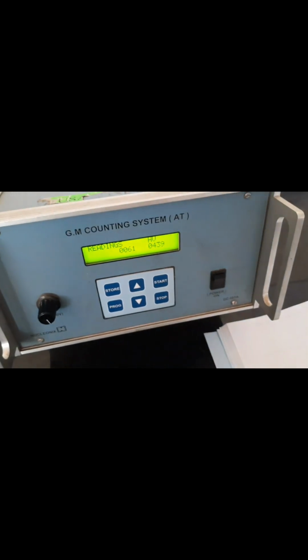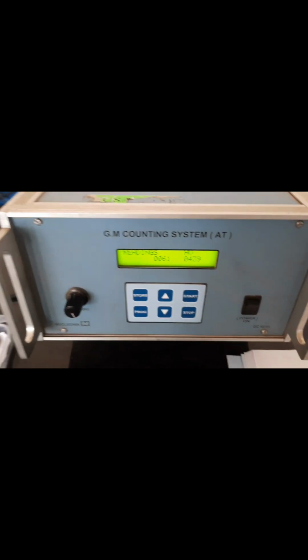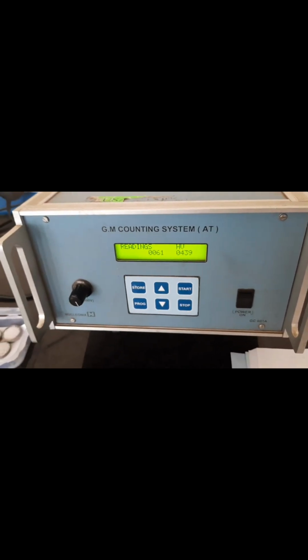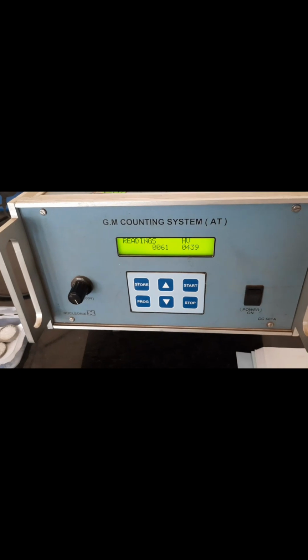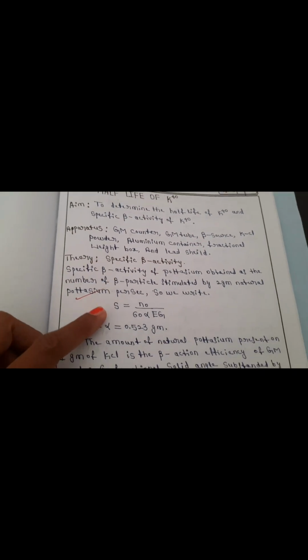First, for this experiment, we have to find out the operating voltage. Already I have explained this in the previous video. Before that you should understand the theory for specific beta activity; you can read about the theory.